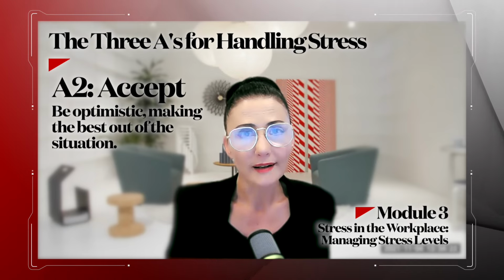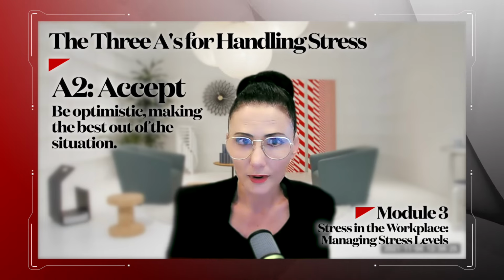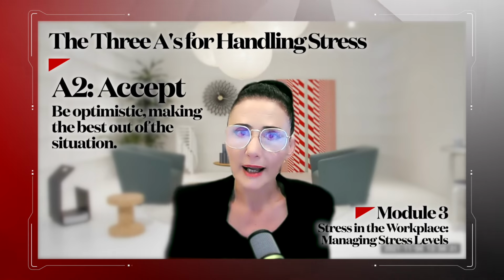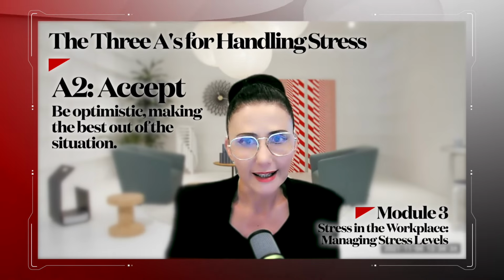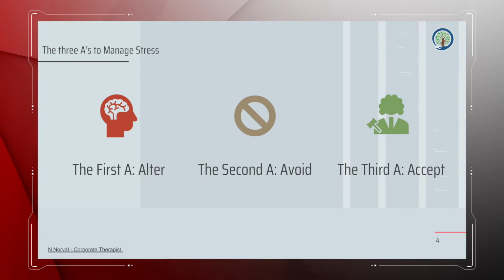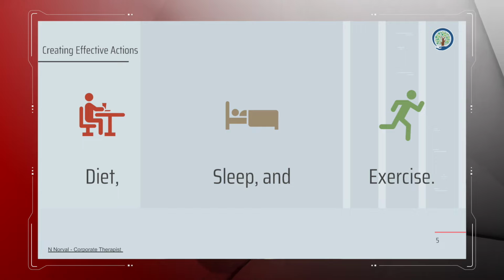The third A is all about handling the situations that are not in our control, but making our lives less stressful. So someone else is trying to make your life less stressful by putting that thing in place. We can also use some techniques from the first A to alter our attitude towards a problem and make it less stressful. So let's think of some creative, effective actions we can take in addition to the 3 A's: diet, sleep, and exercise. So the 3 building blocks for making a low-stress life possible are diet, sleep, and exercise.